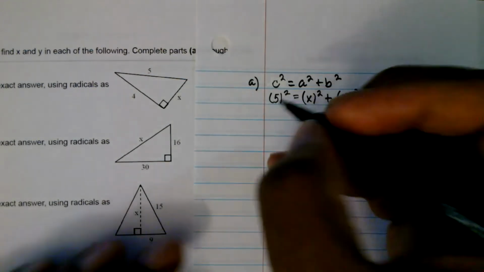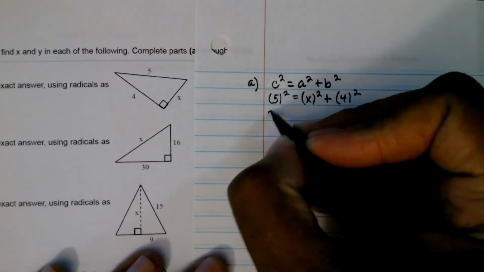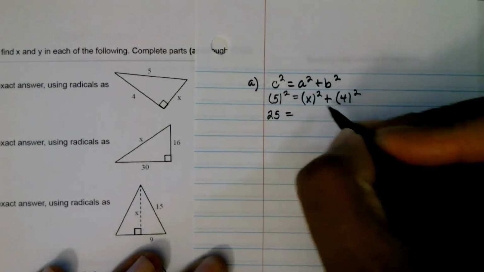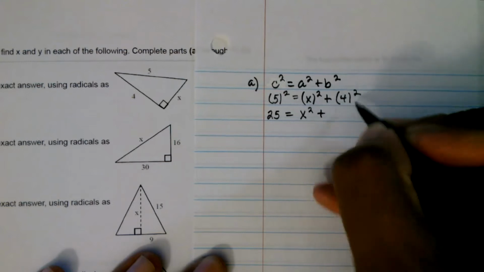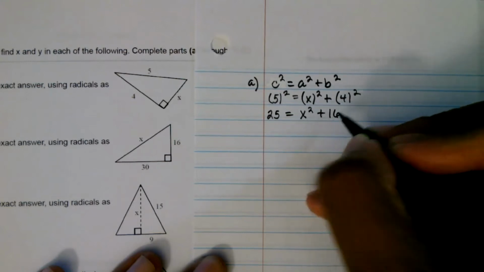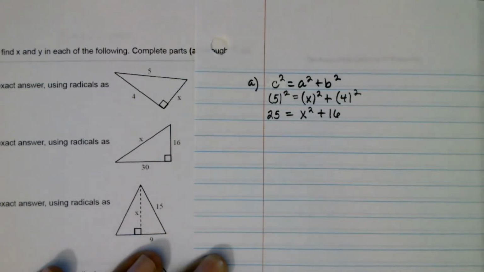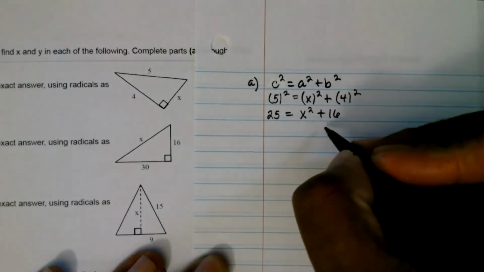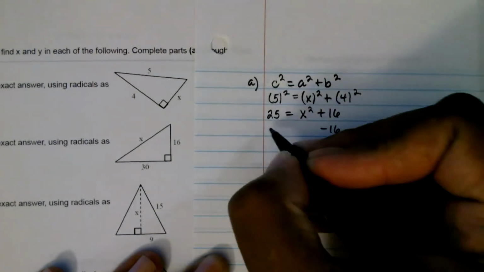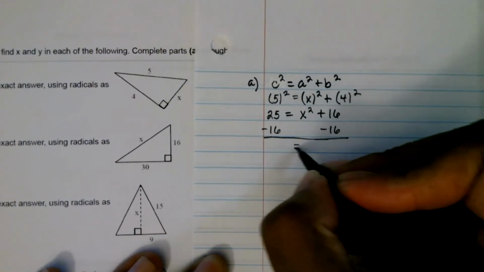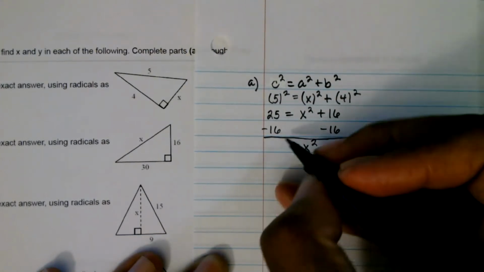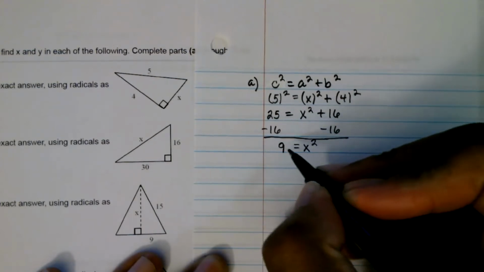Now let's simplify this. 5 squared is 5 times 5, that's 25. That's equal to x squared plus 4 squared, and 4 times 4 is 16. So I've got x squared plus 16 is equal to 25. Now to get x squared by itself, we're adding 16, so the opposite of that would be to subtract 16 on both sides. So that means x squared is equal to 16 from 25 will give you 9.